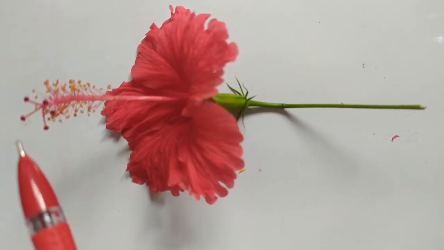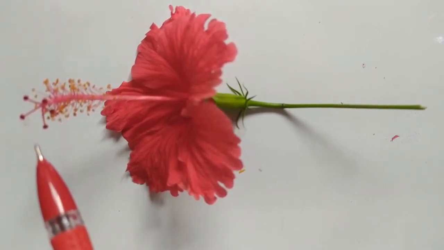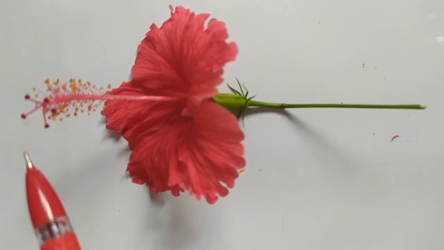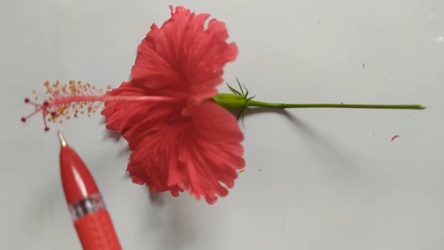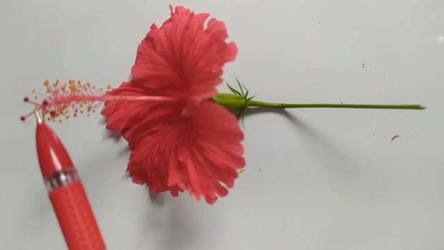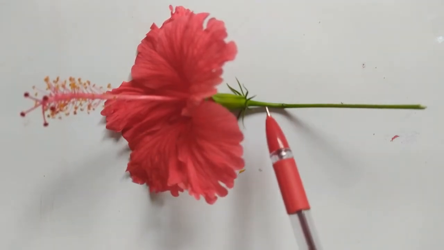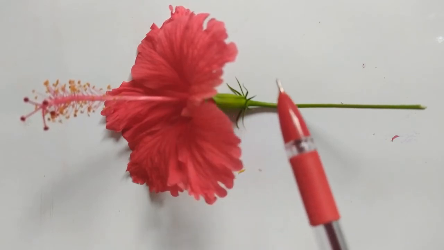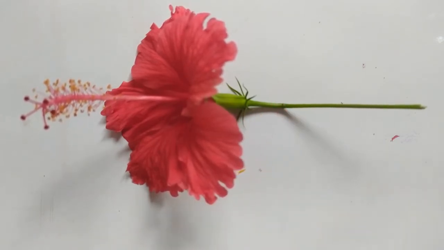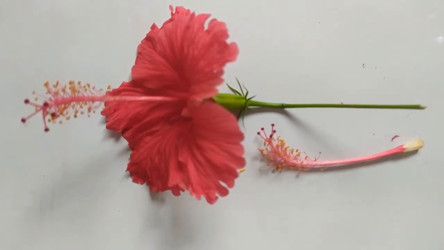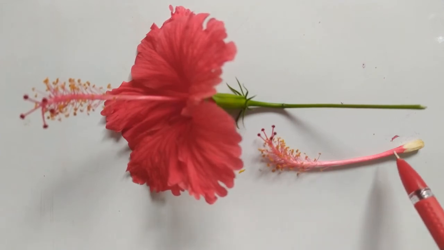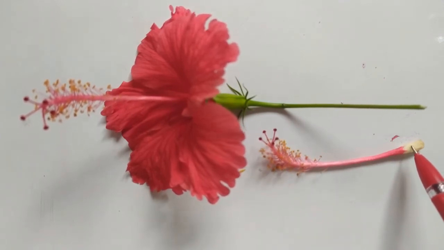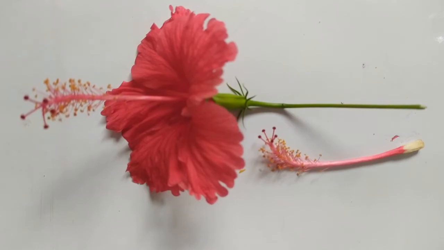And as I already told you, ovary is always present at the basal end of the carpel. So at the basal end of the carpel there is ovary. So here you can see these are the carpels, and look at the basal end, which is ovary.